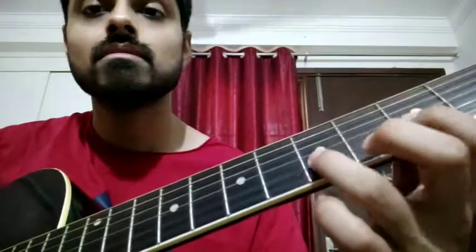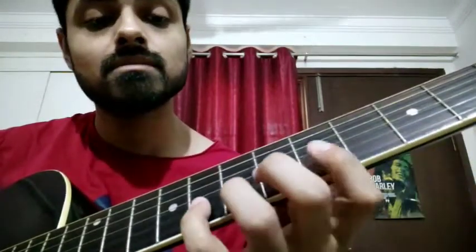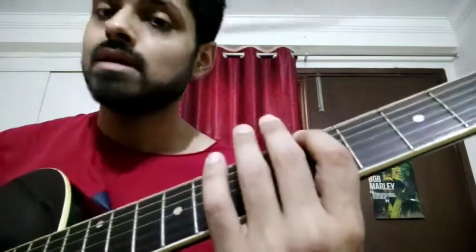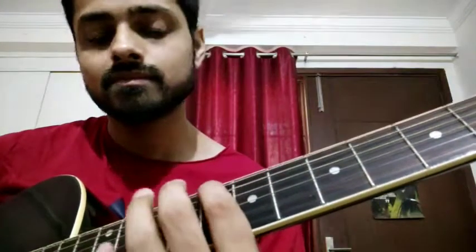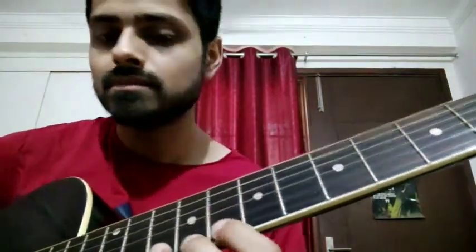So this is the 5th shape. This is the first shape. I came down the scale in descending order, the A minor pentatonic scale. Then to the C pentatonic scale, or the 3rd position. Then the 3rd position. And then the 4th position. So all 5 shapes are connected with each other.